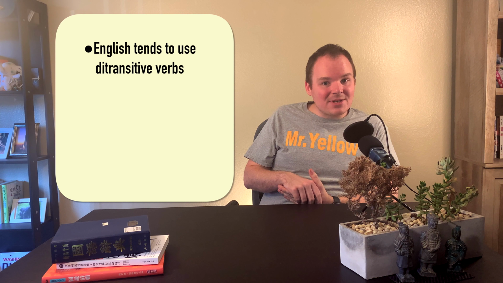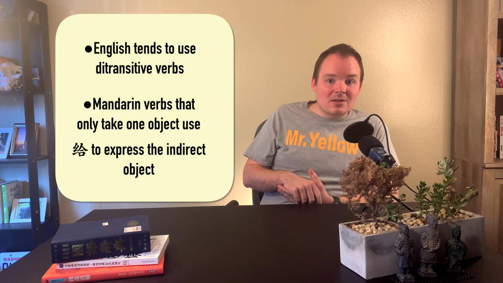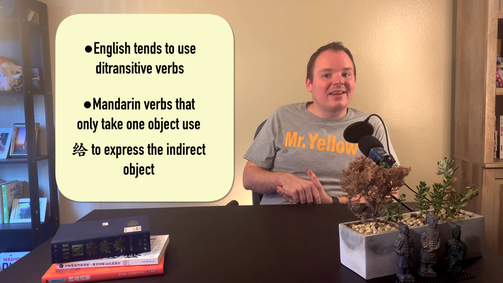So, now we should know why we saw that "给" construction in the first sentence. It's because while some verbs in English take two objects, those same verbs in Mandarin may only take one. So to show the indirect object in those sentences, we use the preposition 给.